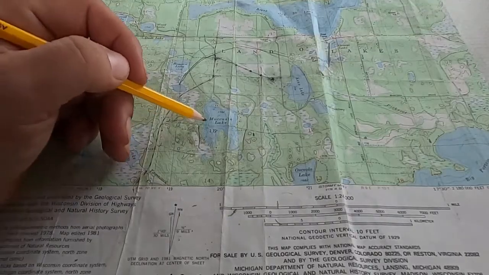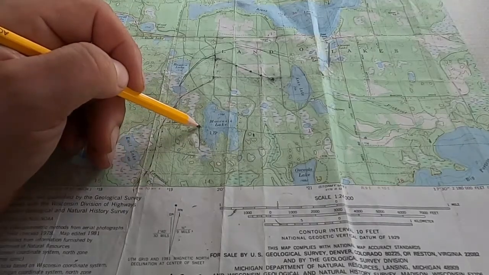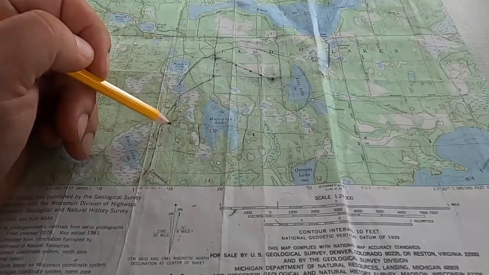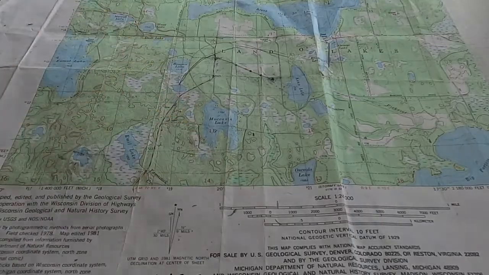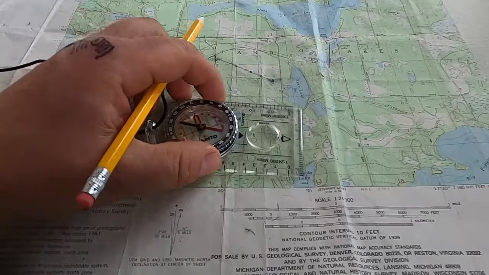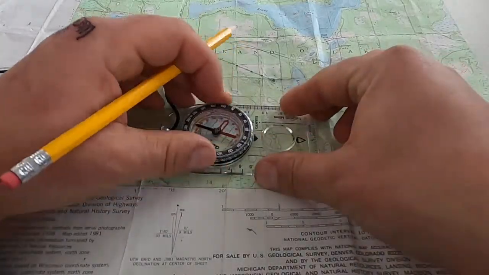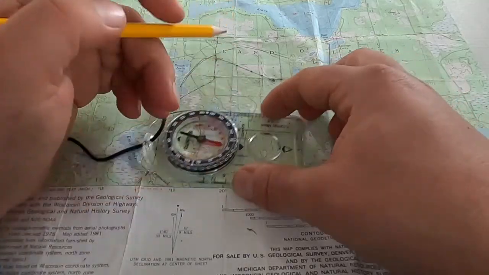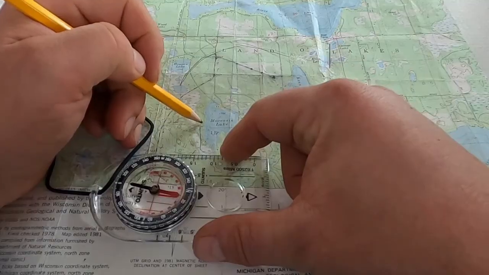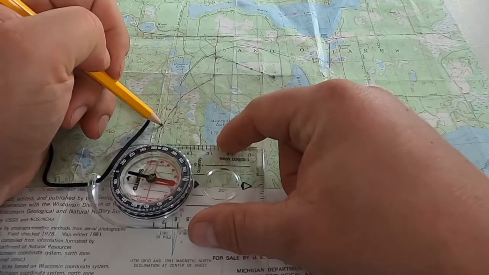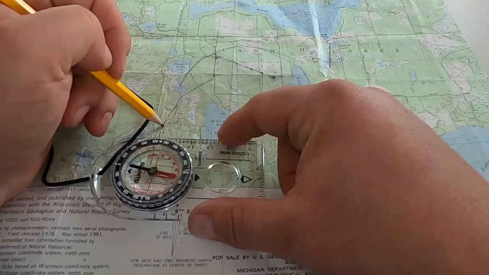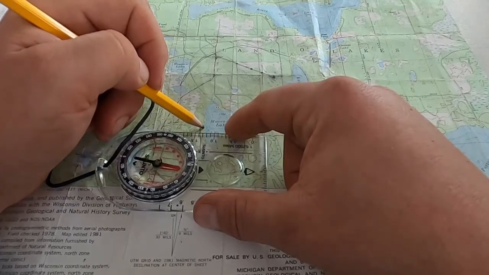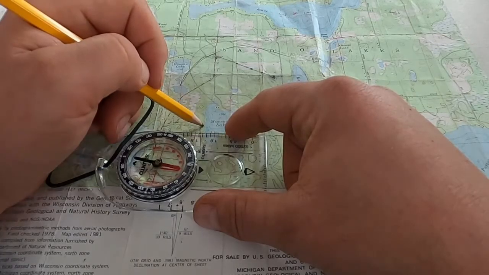So if you're less than 180 degrees, then you want to add 180 degrees to the dial, to the bezel here, to get you your back bearing. All right, and why you'd want a back bearing is, let's say you get to this lake here and you decide you want to go back to the road. Well, if the bearing that you've measured between these 2 points is less than 180 degrees, then you want to add 180 degrees.